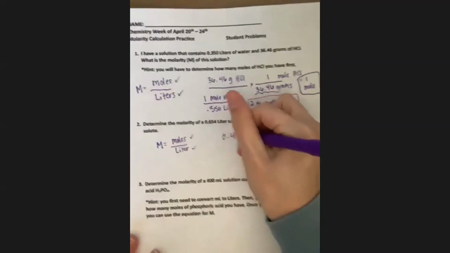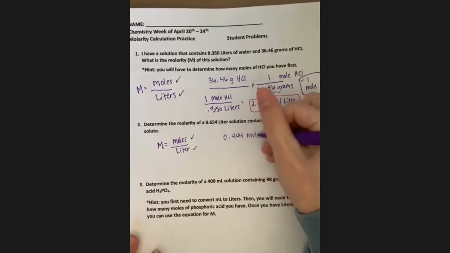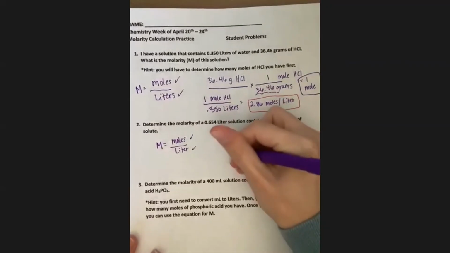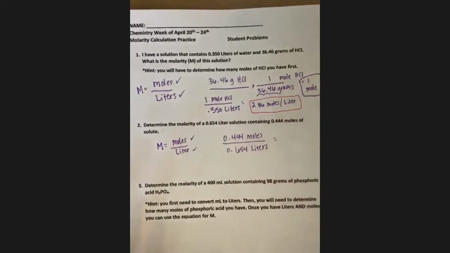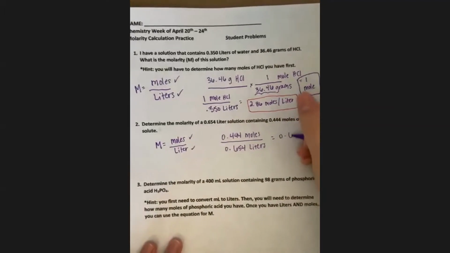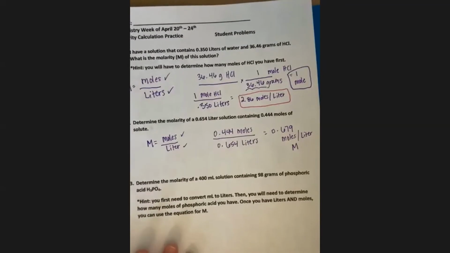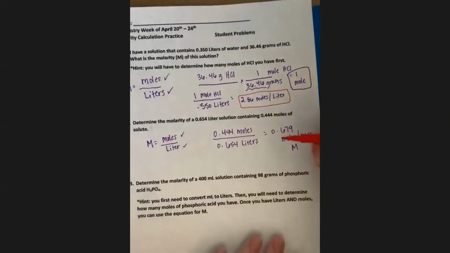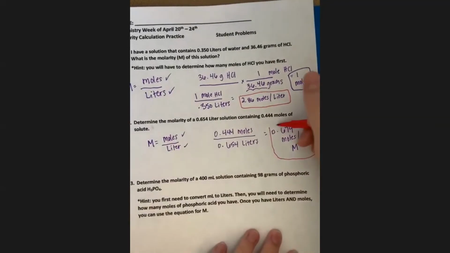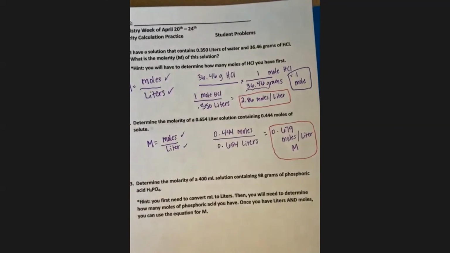So 0.444 moles, and we have 0.654 liters. No conversions needed. Okay. When you divide, you get 0.679 moles for every 1 liter. Another way to write that is just putting a capital M. So that one was pretty simple. We didn't have to convert anything. So our final answer for the second one is 0.679.